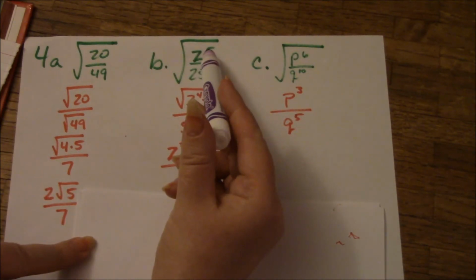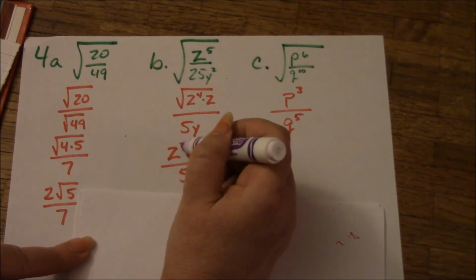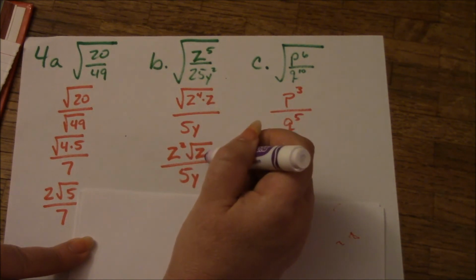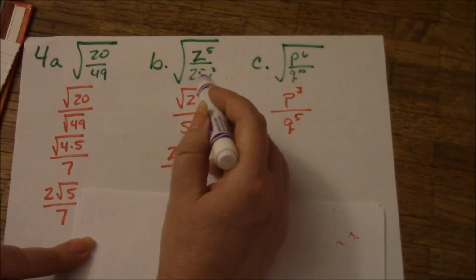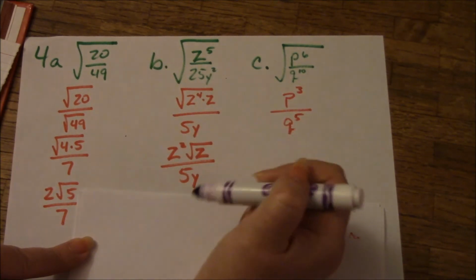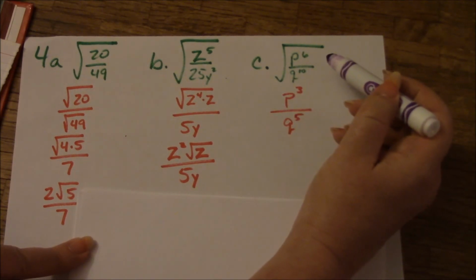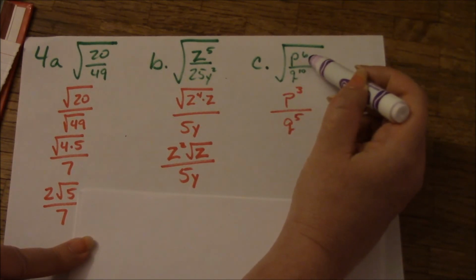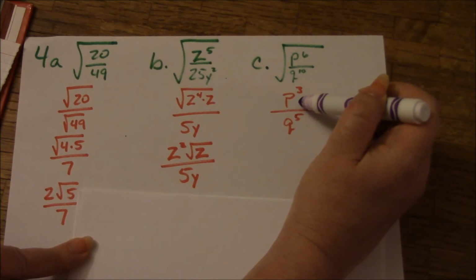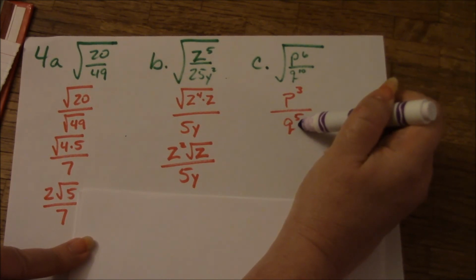Z to the 5th, I'm going to take 4 of those z's out. So now I have z squared on the outside with 1 z left on the inside. 25 square root is 5, and y squared square root is y. Square root of p to the 6th is p to the 3rd. Square root of q to the 10 is q to the 5. And that's it. We're done.